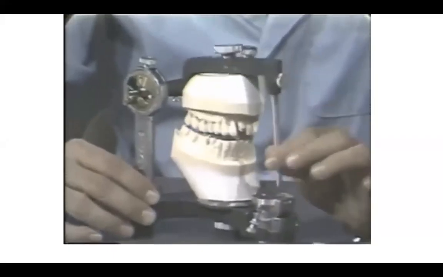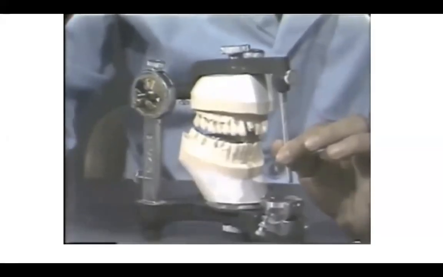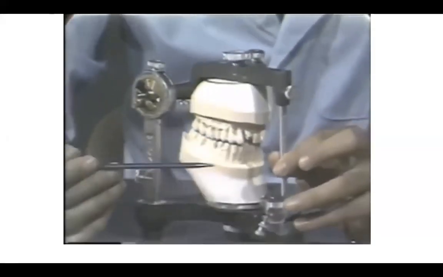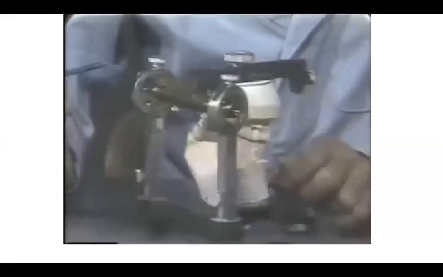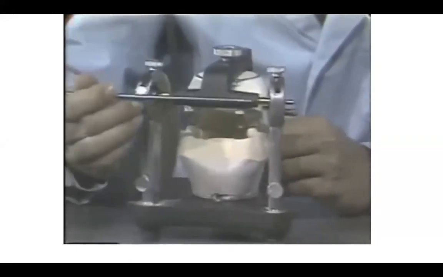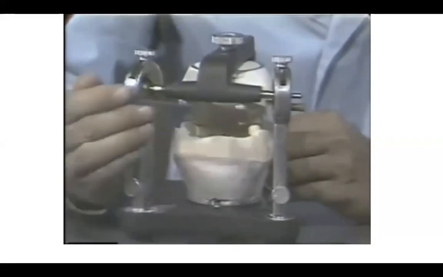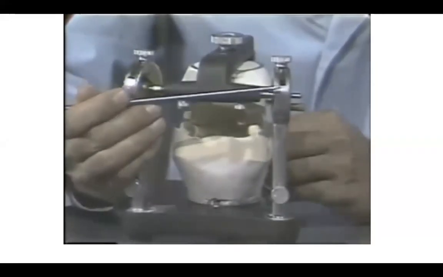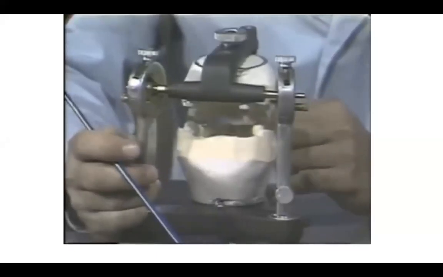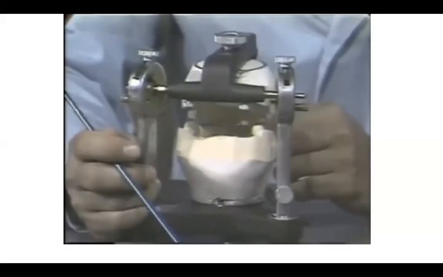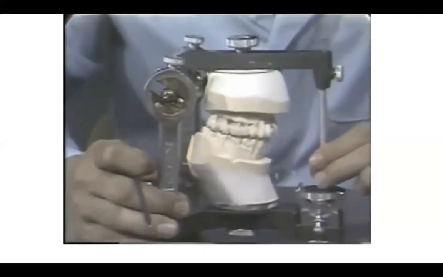Now, the upper part of this articulator that I'm arcing up and down is called the upper member of the articulator. It is composed of the upper member proper and, looking at it from the posterior, a horizontal axis, or transverse axis. The opening and closing movements of the articulator are centered around this transverse axis.